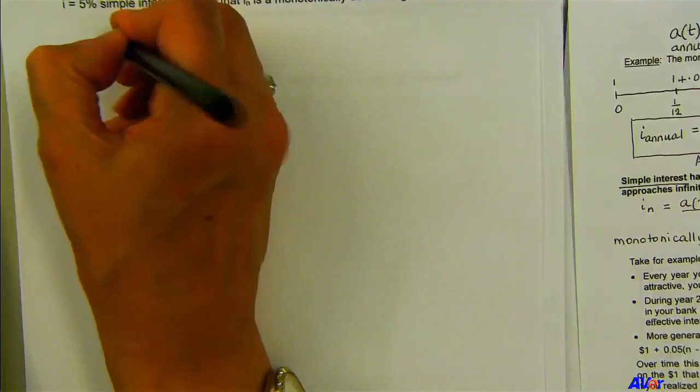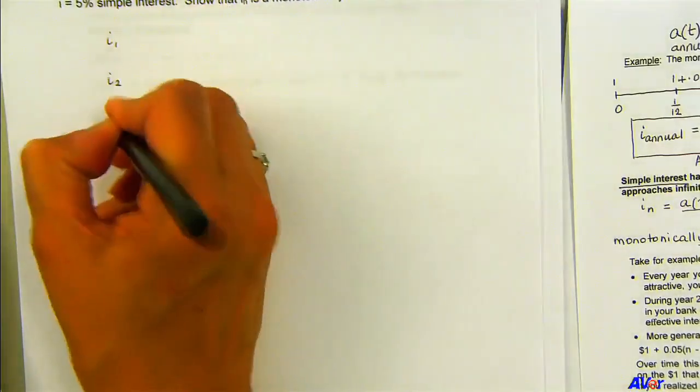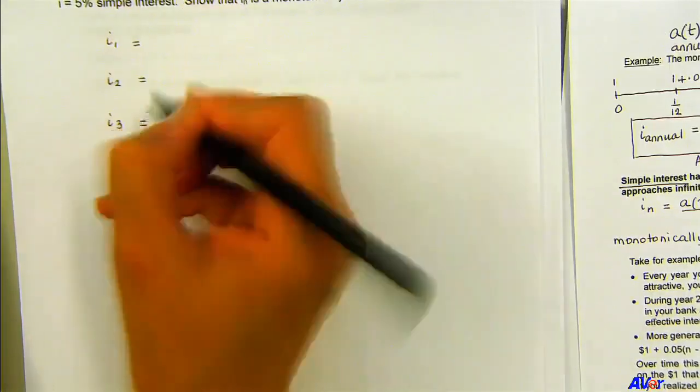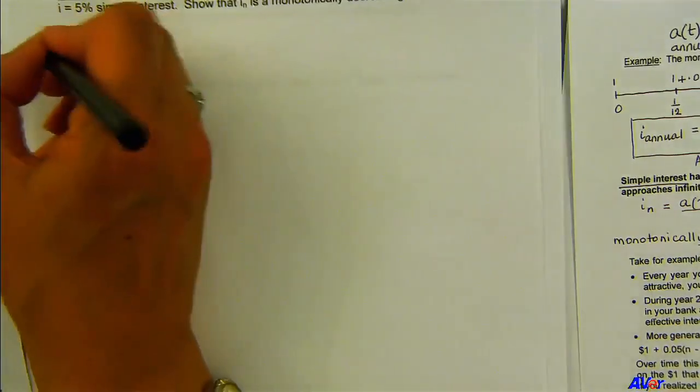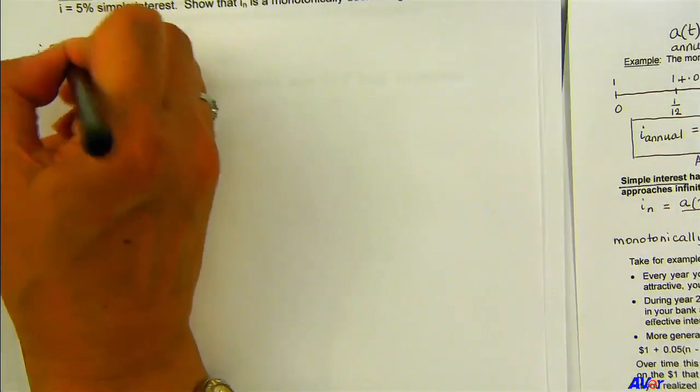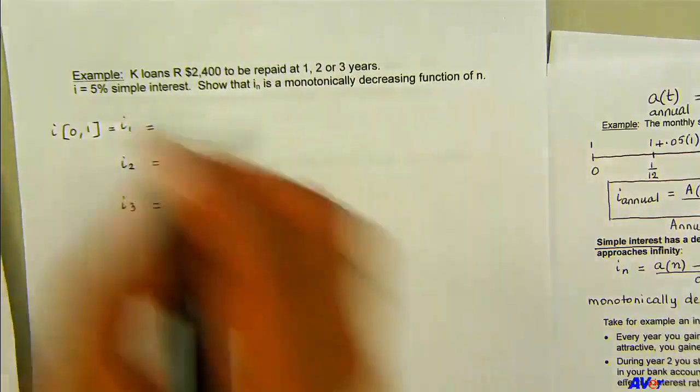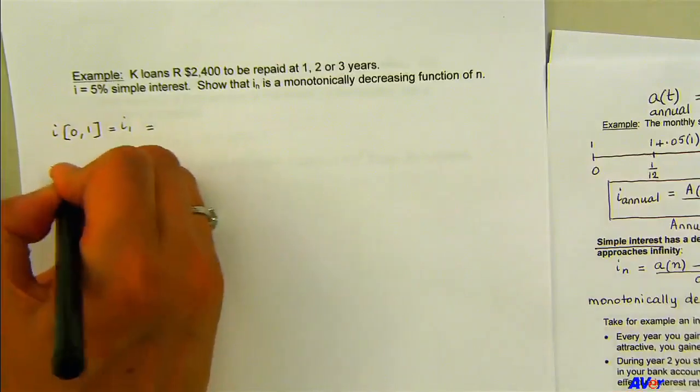K loans are $2,400 to be repaid at 1, 2, or 3 years. Show that IN is a monotonically decreasing function of N. So basically, I just want you to find me I1, I2, I3. Can you do those right now, quickly? And then we move on. I1, by the way, is I for 0, 1. And I2 is I for 1, 2.